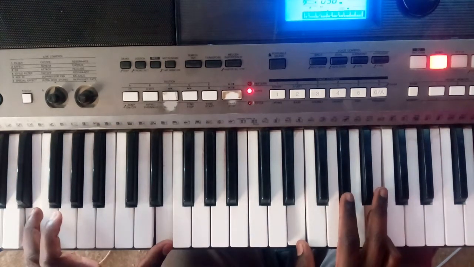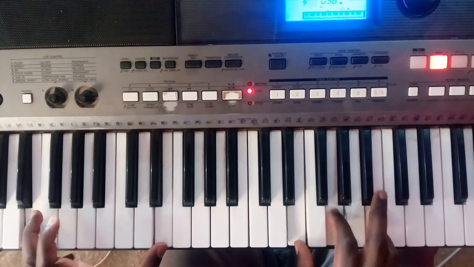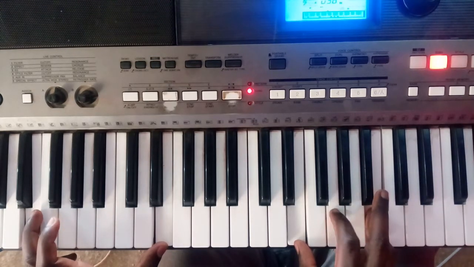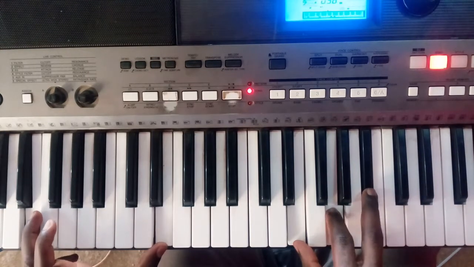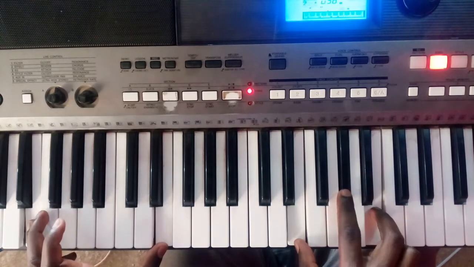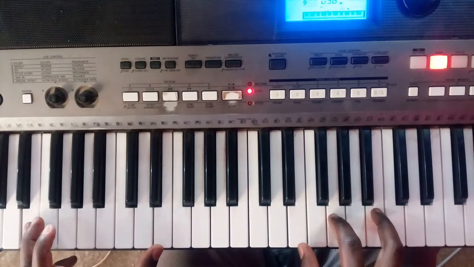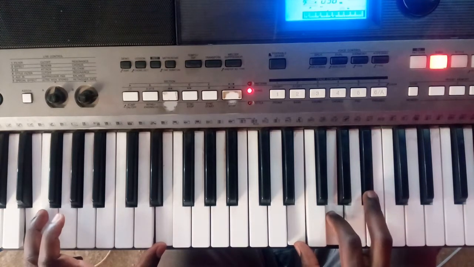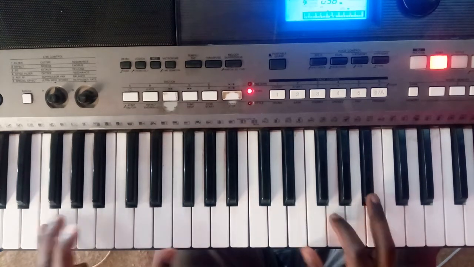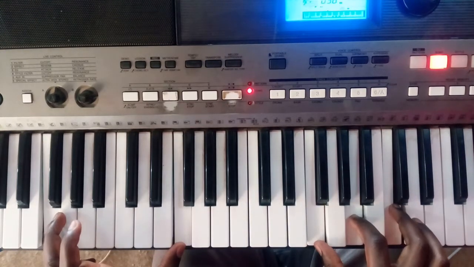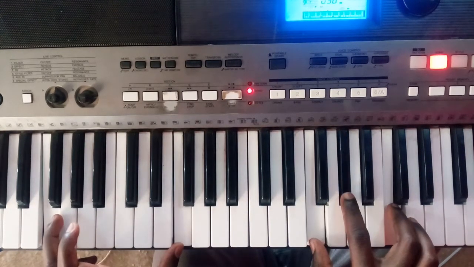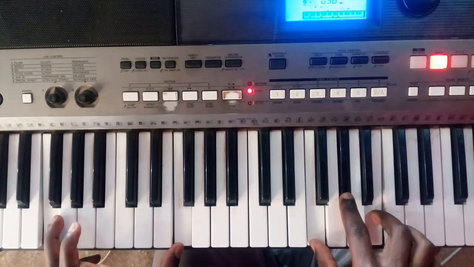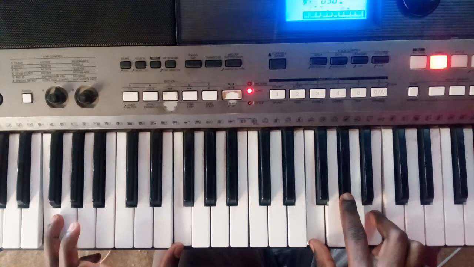You go to E major, lower the third and the fifth. So E major, E minor, E diminished chord. We go to F, lower the third, F minor, lower the fifth, F diminished.